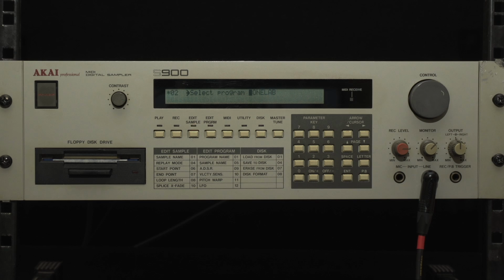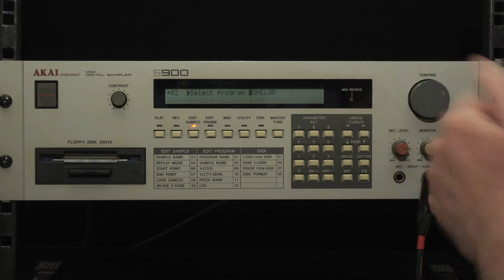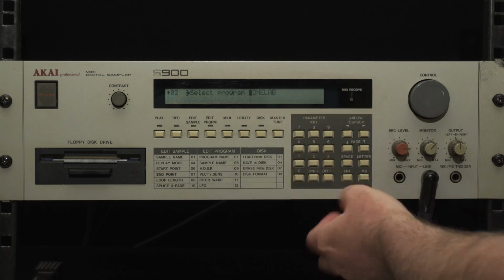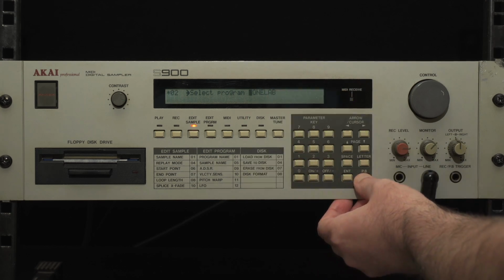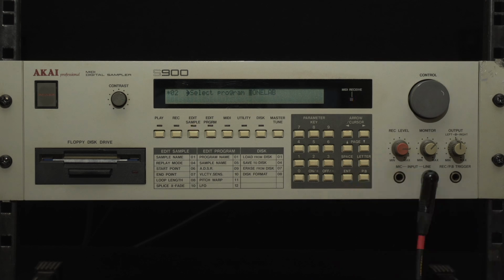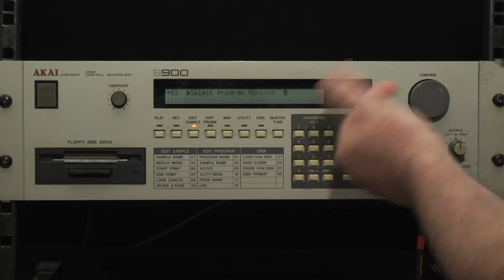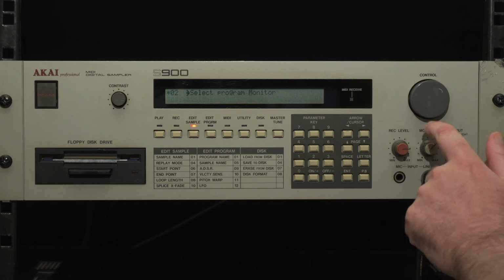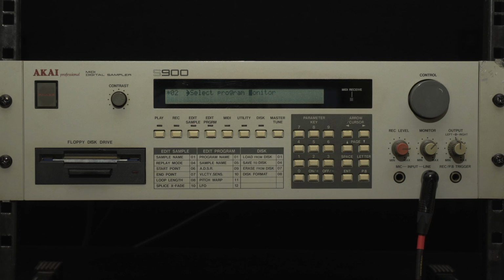So earlier on I set up some filters just so you can hear the difference. So now that 808 is going to go through the filters in this particular program. So we'll turn that back to monitor for now, for the sake of the tutorial, just so we've got control over the monitor output.